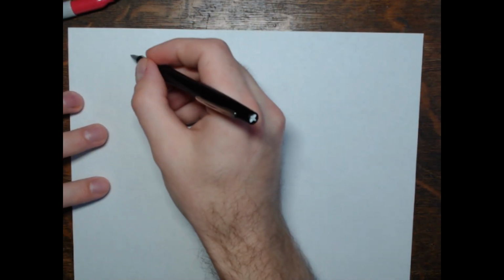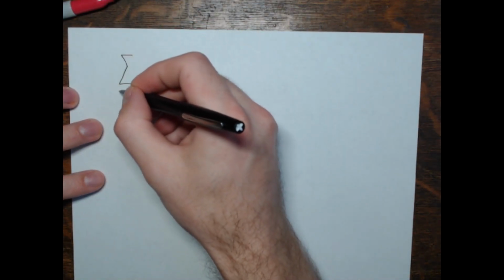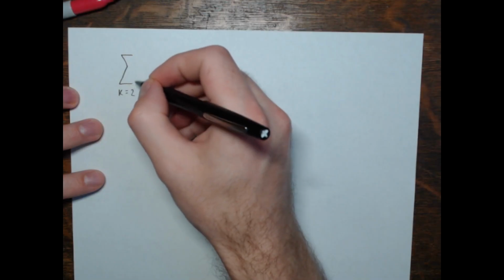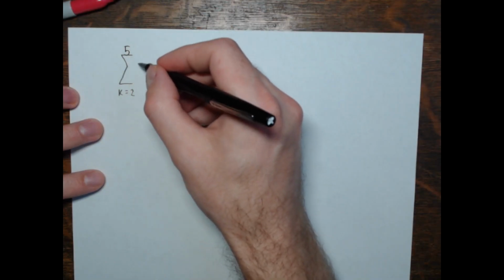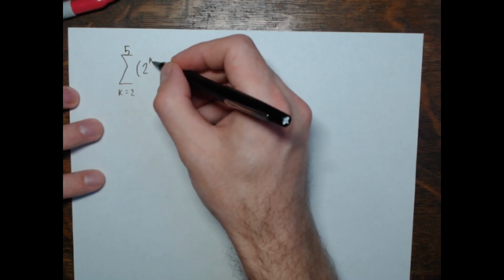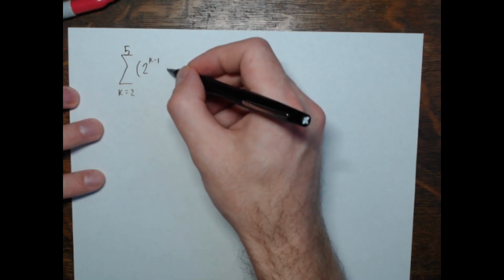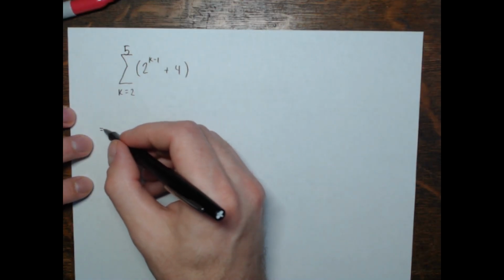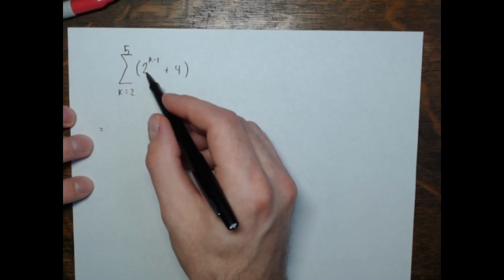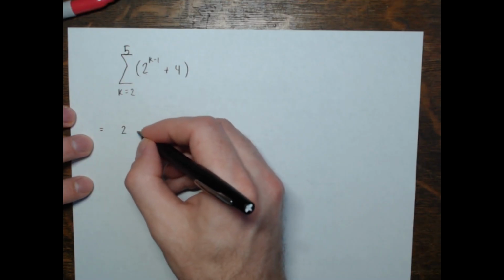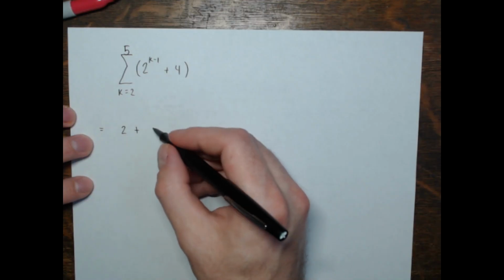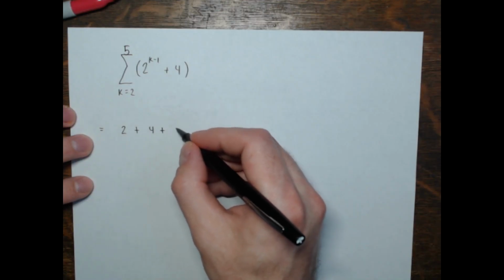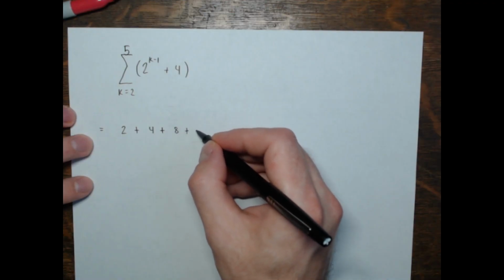But there's only 4 terms here, 5 minus 2 plus 1. So we have the sum from k equals 2 to 5 of these 2 to the k minus 1 power plus 4. So again, these powers of 2 would be 2 plus 4 plus 8 plus 16.